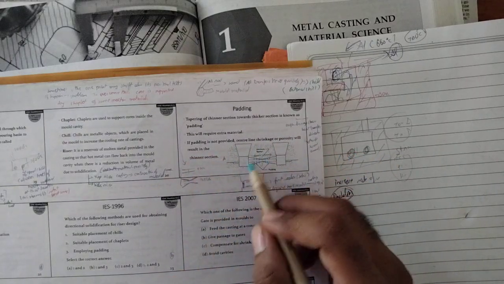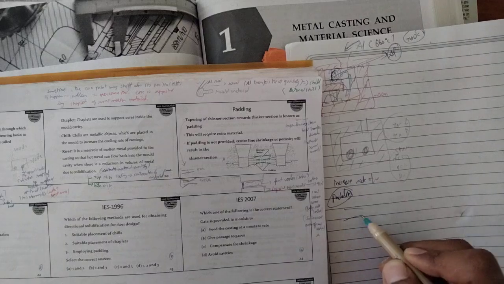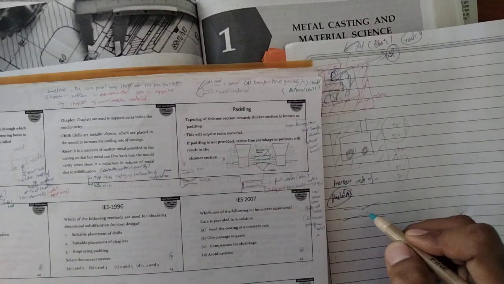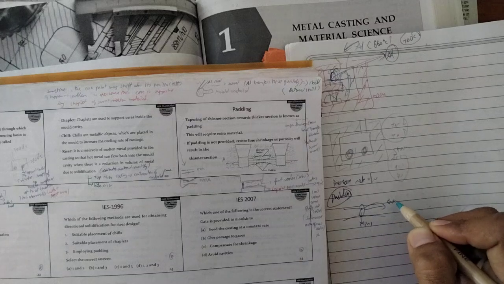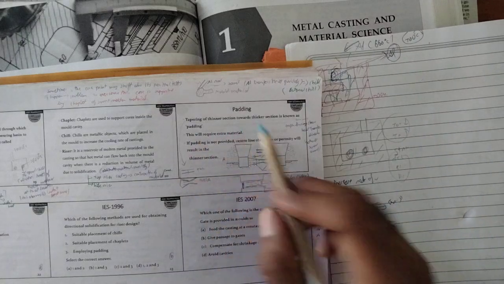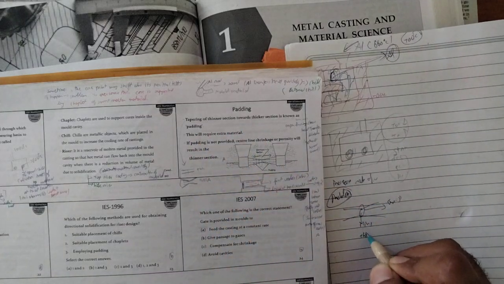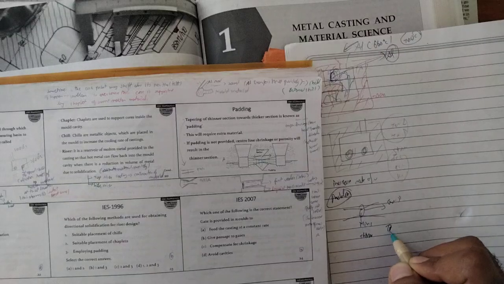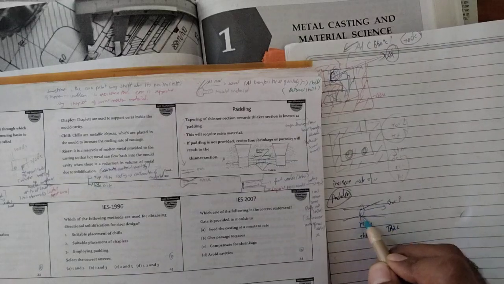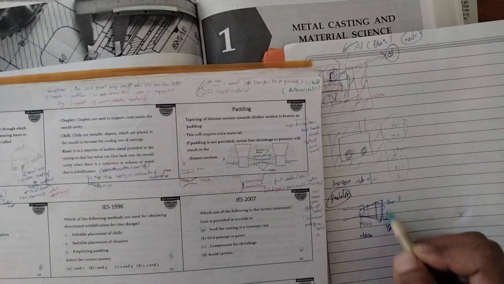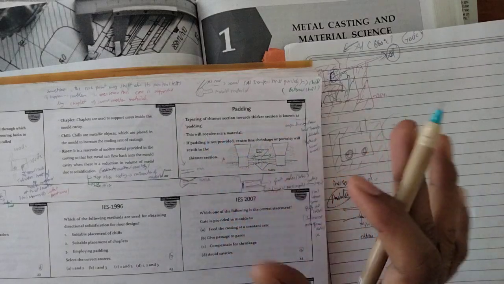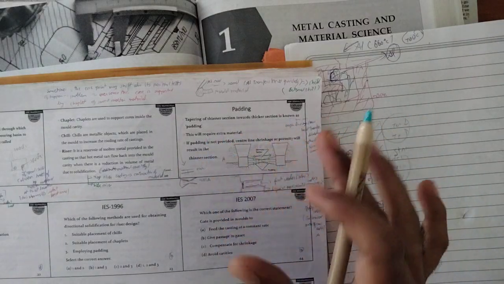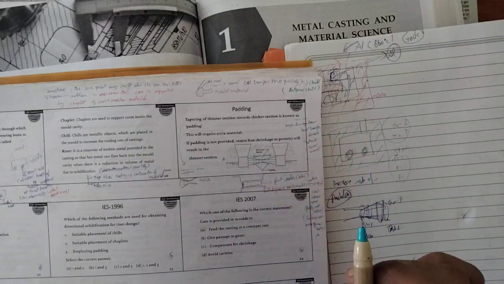Okay, so we need the padding like this. Here is the minimum cross section, and here the cross section increases. So tapering of thinner section towards thicker section. Tapering means you can see this is increasing area. So this is the thing: tapering of a thinner section towards the thicker section is known as padding. Okay, I think so I can answer. If it's not provided, this center line will just become shrinkage.